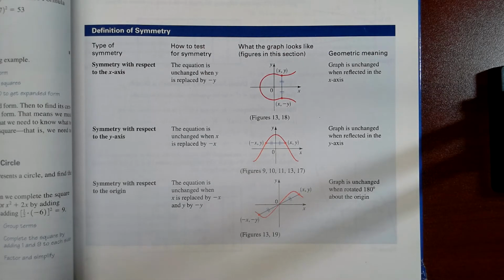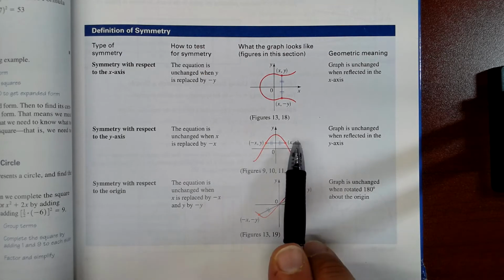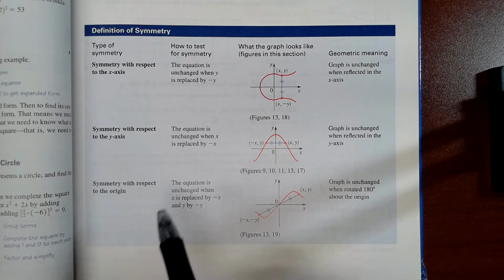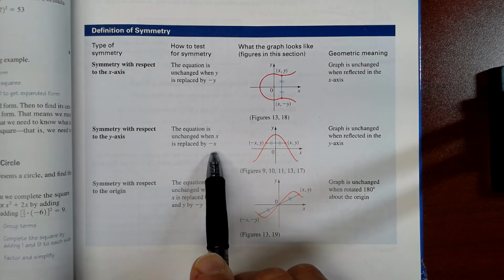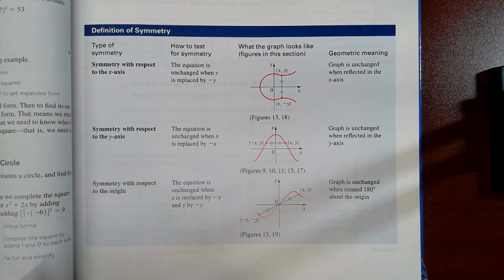The other type of symmetry is symmetric to the y-axis, which if you fold it over the y-axis like this, it looks the same. The way that we check that is by plugging in negative x, and if we get the same equation that we started with, then it's symmetric to the y-axis.